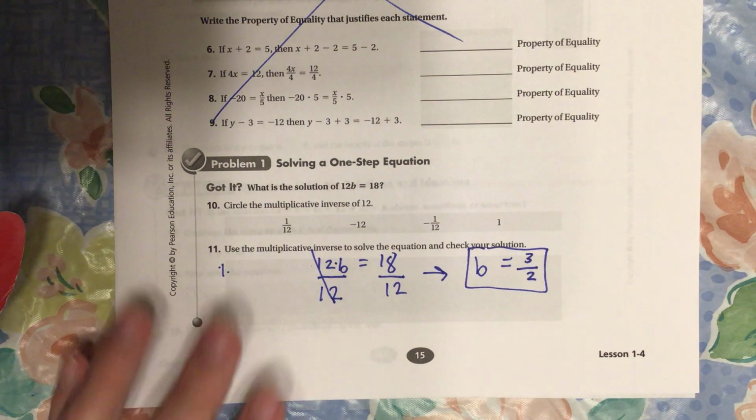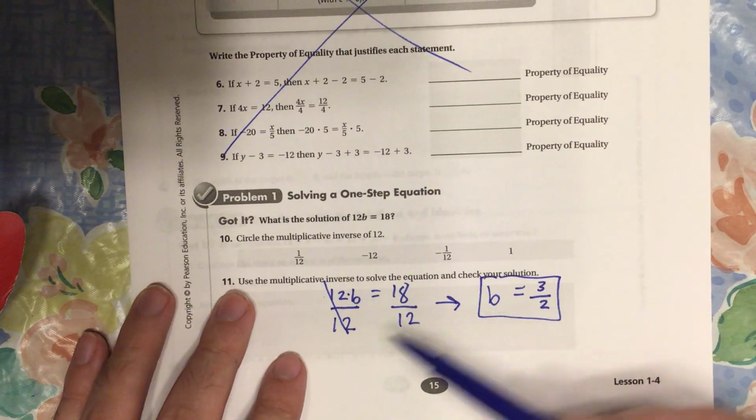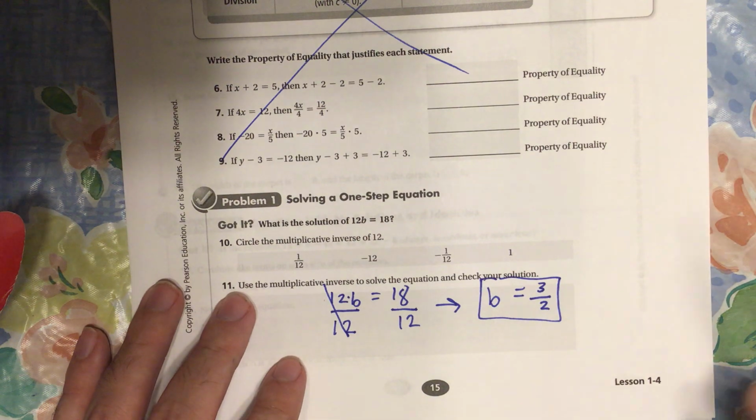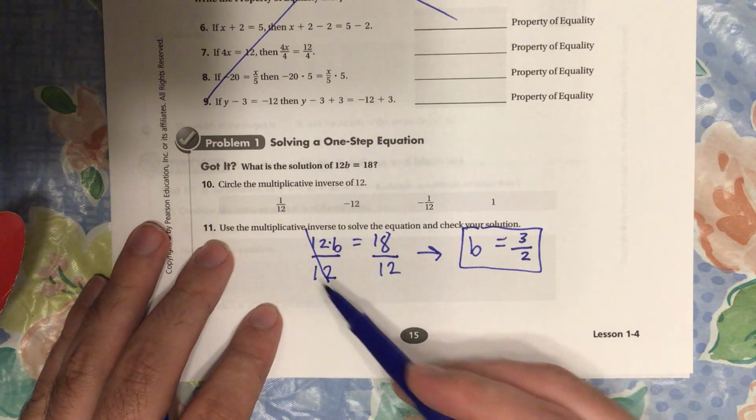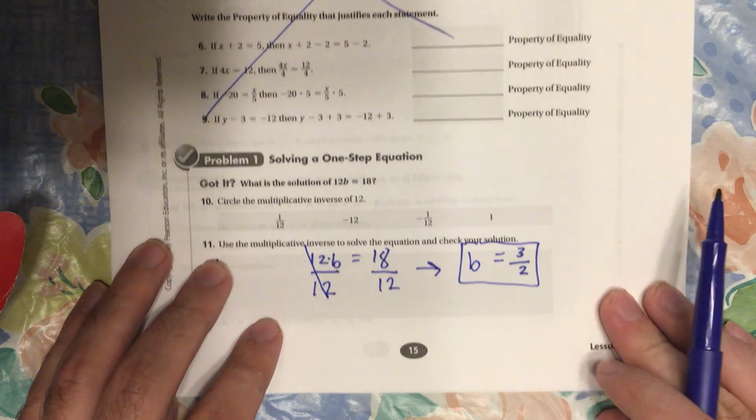Okay? And we don't need to worry about some sort of weird property. We just divided, it was the opposite, they canceled out. We got our variable by itself. Okay?